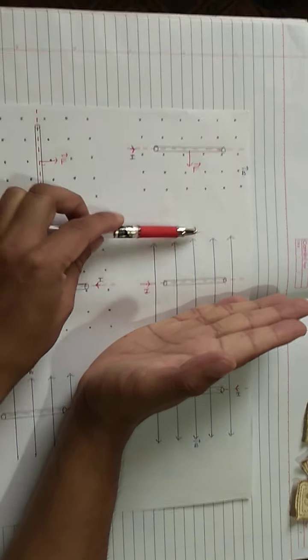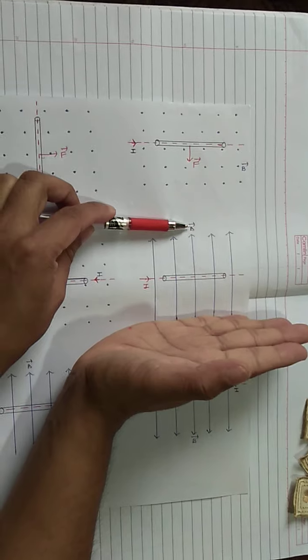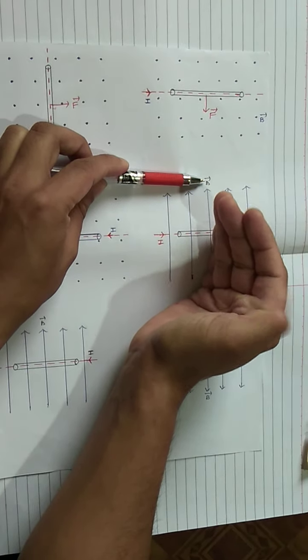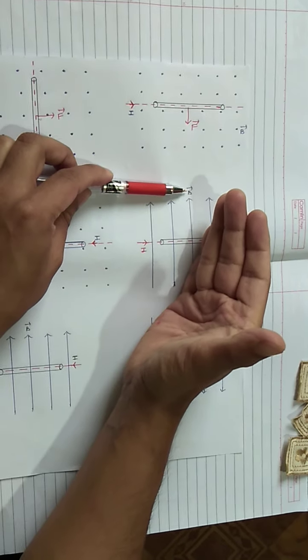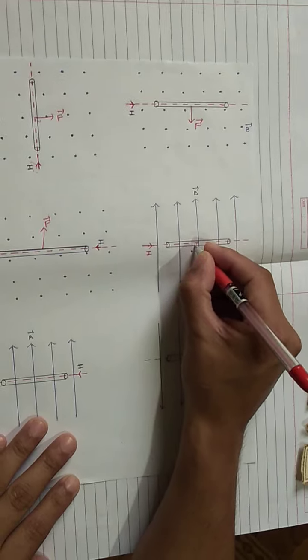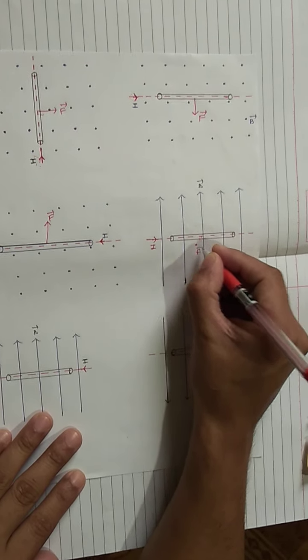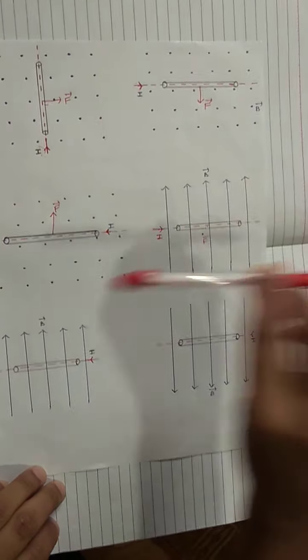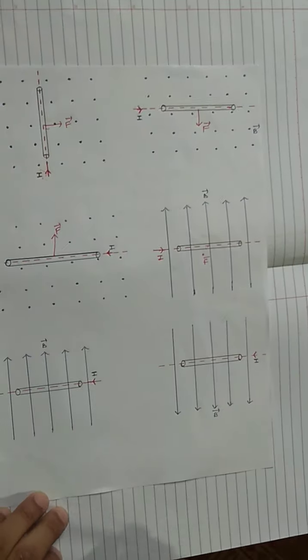Then I will turn my fingers in the direction of B. When I turn my fingers in the direction of B, my outstretched thumb will be outwards. From here, the magnetic force experienced by this conductor will be perpendicular and upwards, which means that the wire will move upwards. In this case, the wire will move in this direction.